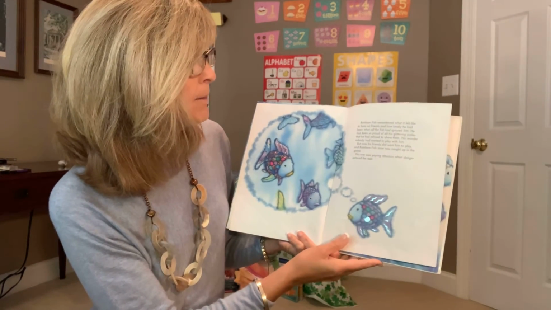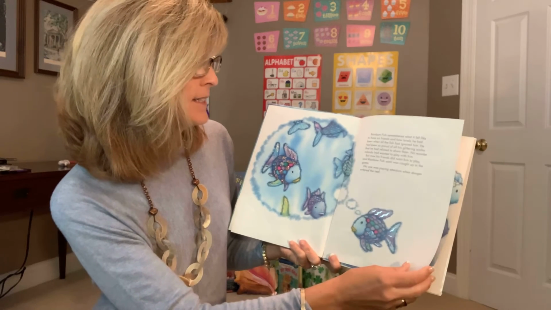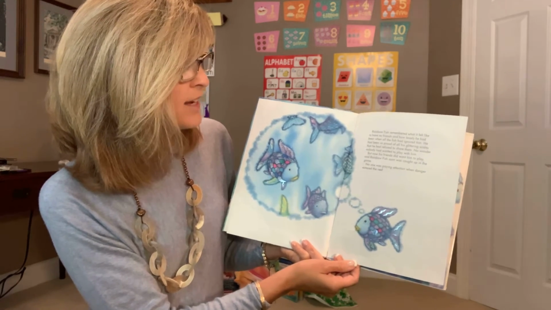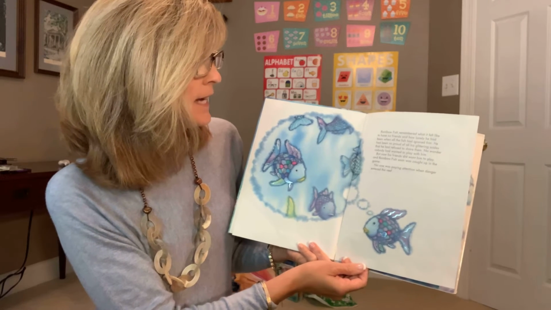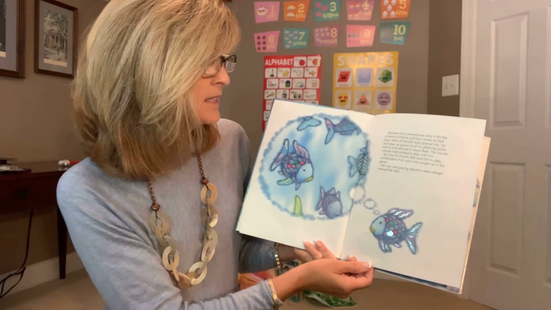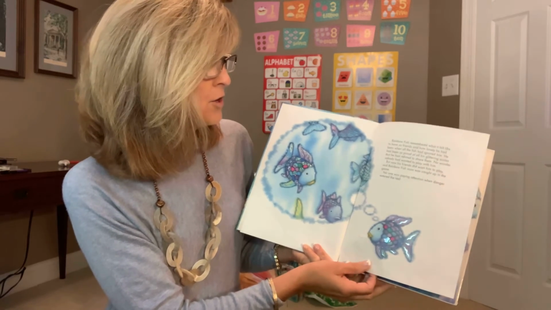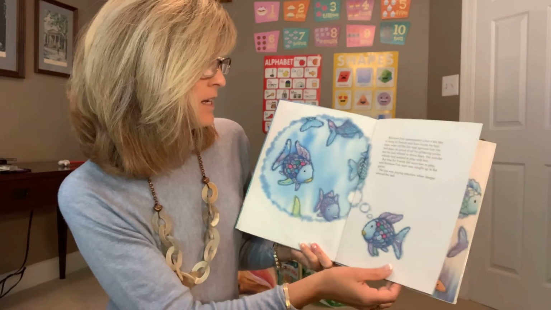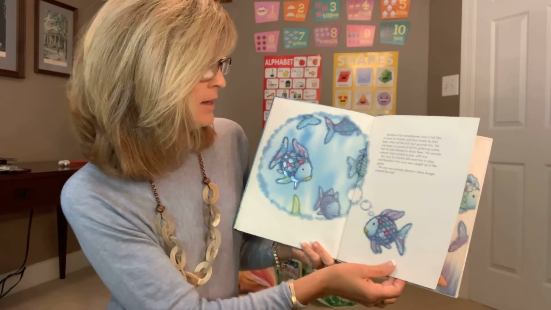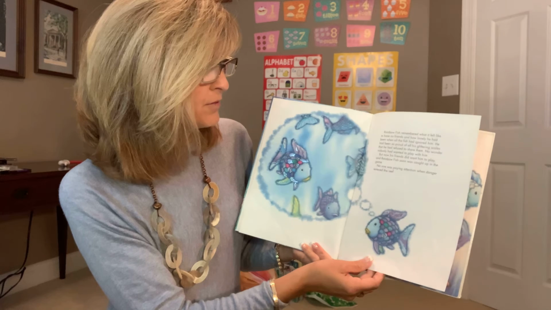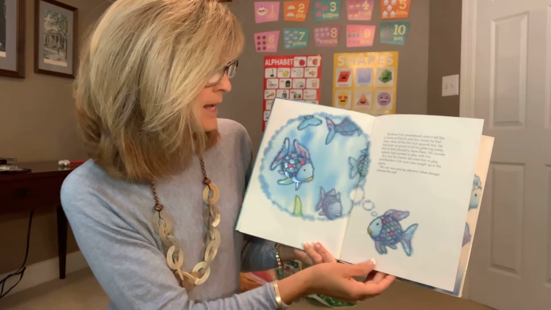Rainbow Fish remembered what it felt like to have no friends and how lonely he had been when all the fish had ignored him. He had been so proud of all of his glittering scales that he had refused to share them. No wonder nobody wanted to play with him. But now his friends did want to play, and Rainbow Fish soon was caught up in the game.